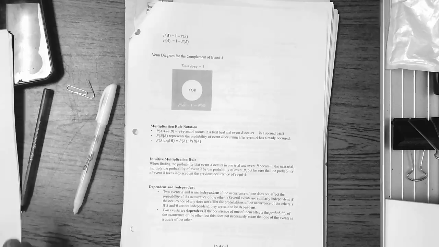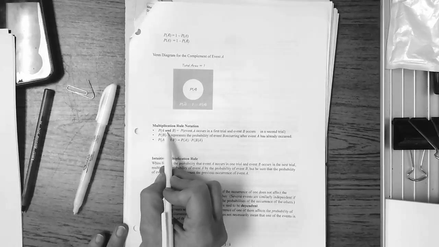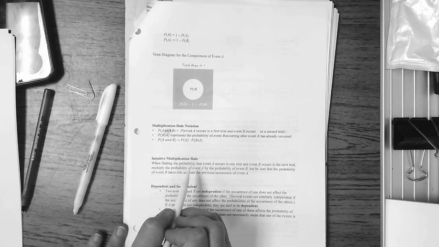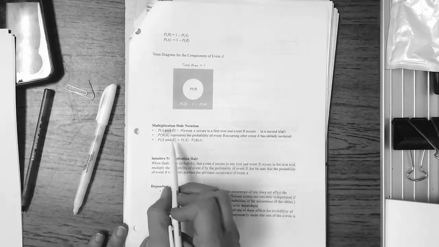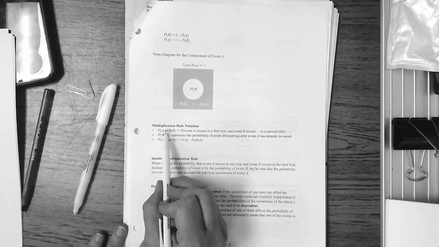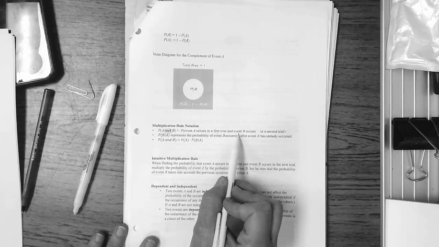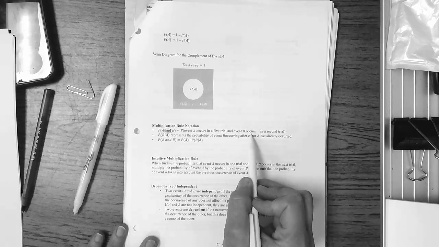let's go ahead and just start working with some of the multiplication rules. So again, the word "and" is going to be associated with multiplication. And so in this case, the probability of A and B represents the events that occur with A in the first trial and B occurring in the second trial.